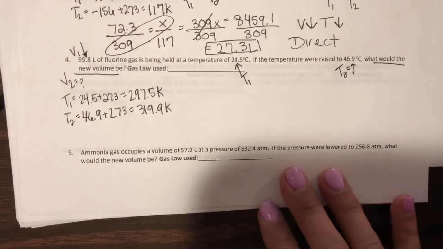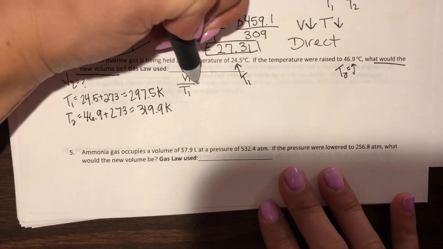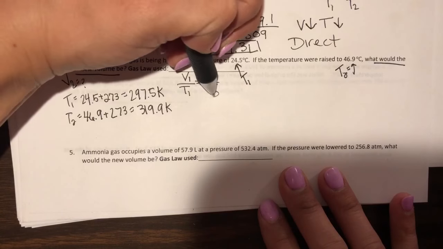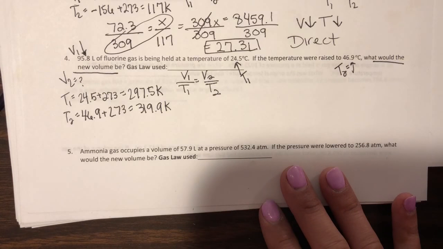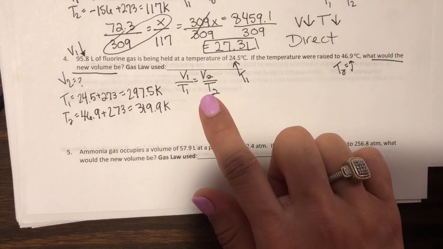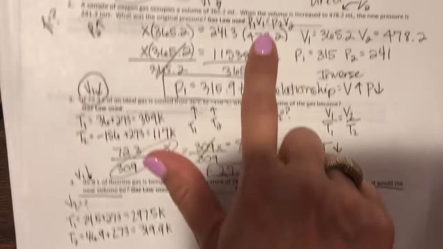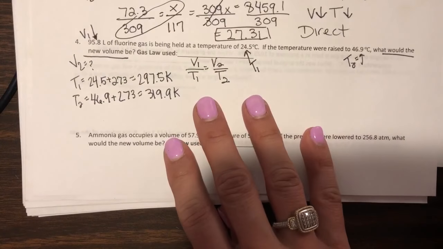So a formula with T's and V's, we've done this before. And again, I can tell because it's a division one that the relationship is going to be direct, but we'll see at the end. So again, the pattern is if it's a division type formula, it's a direct relationship. If it's a multiplication style formula, it's going to be an inverse relationship. I'll plug my values in.